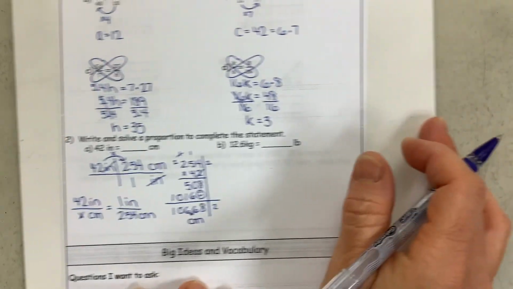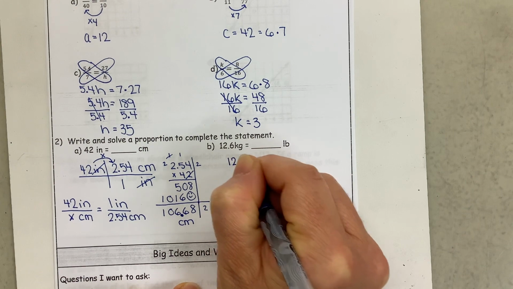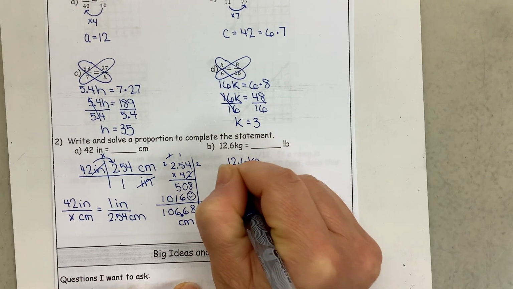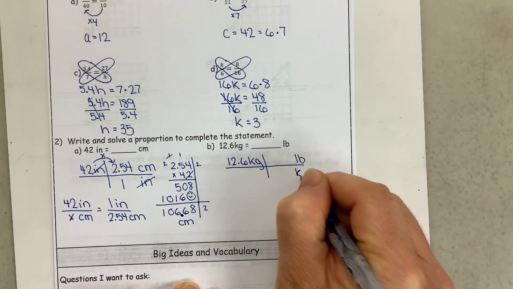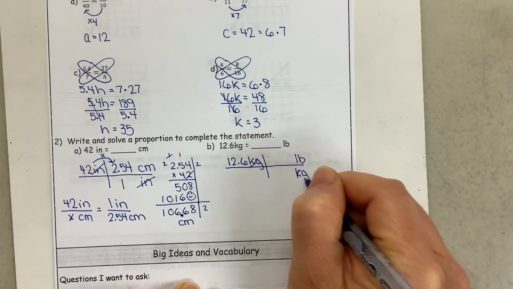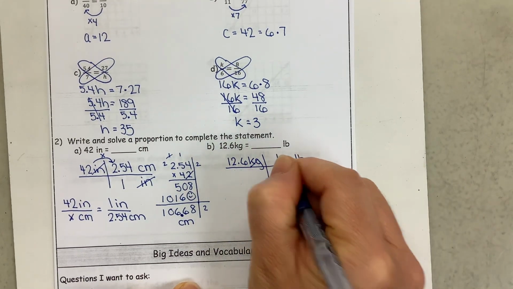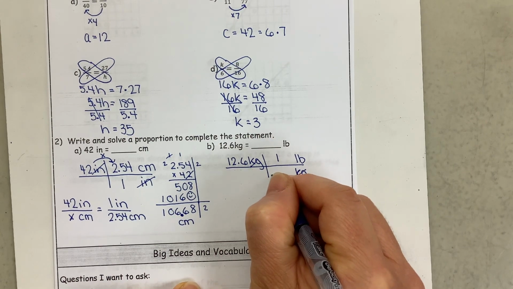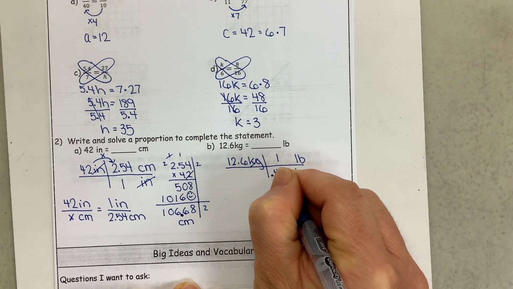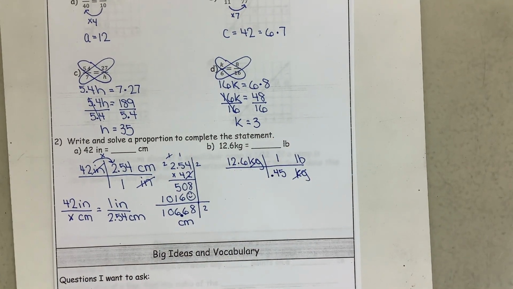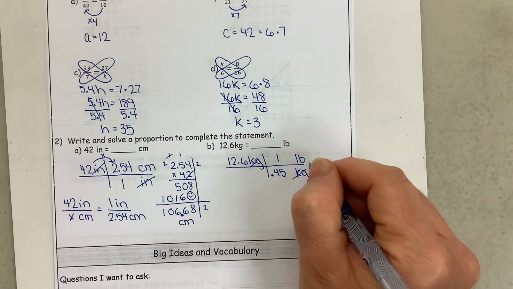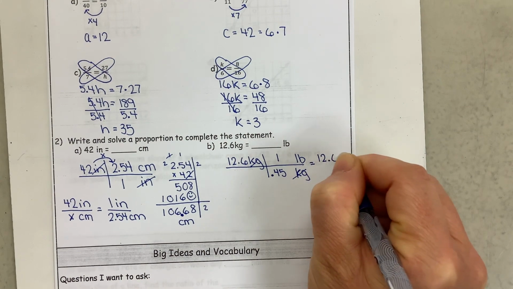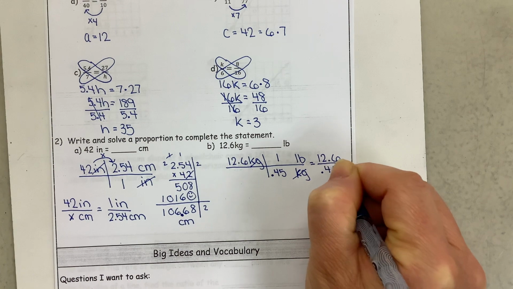Right? So the next one, 12.6 kilograms is where I'm starting. I know I want to get to pounds, and I want to get rid of the kilograms. When you look this up, 1 pound equals a very long number, so I'm going to cut it down to 0.45. I actually used the larger one when I figured this, but it actually equals that. Now, this says 1 in the numerator and 1 in the denominator, so we would be dividing these numbers. So 12.6, 12 and 6/10 divided by 0.45, 45 hundredths.